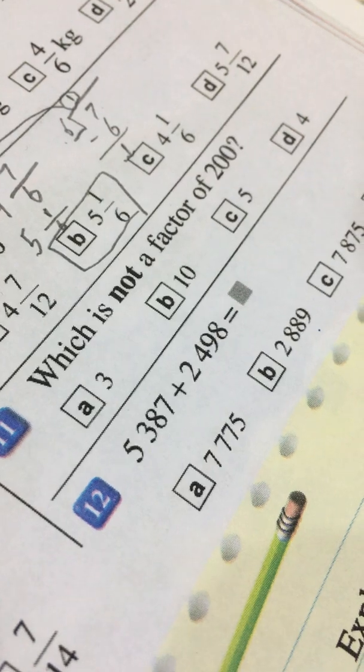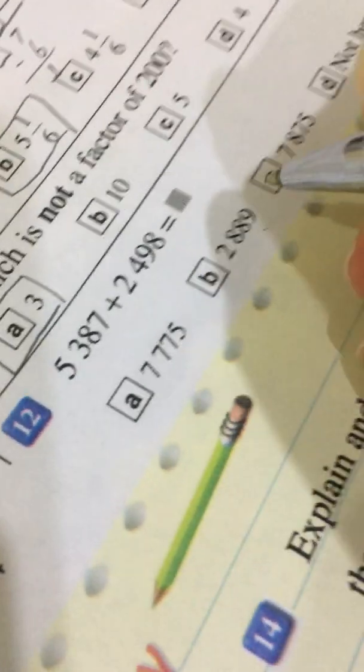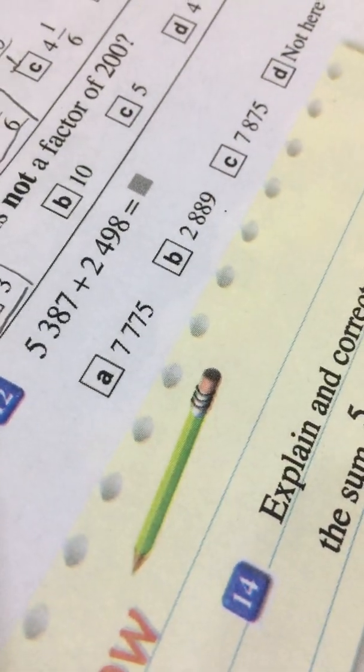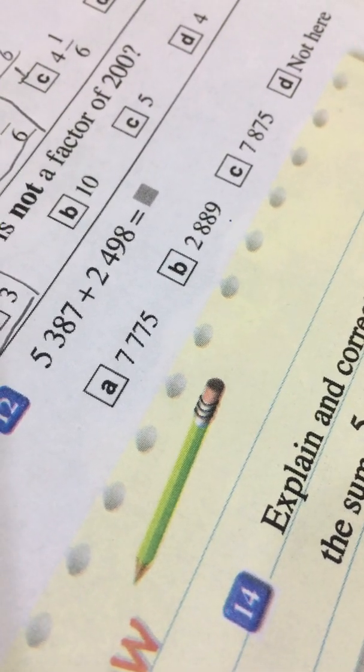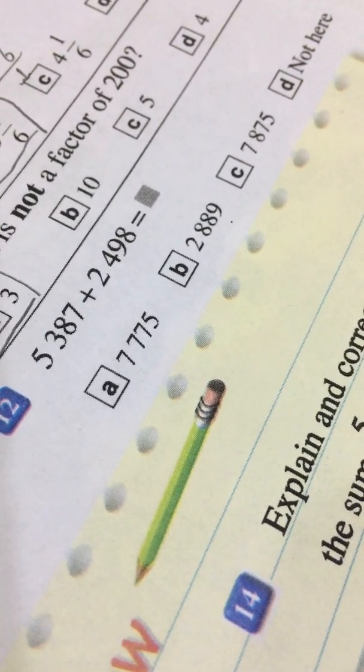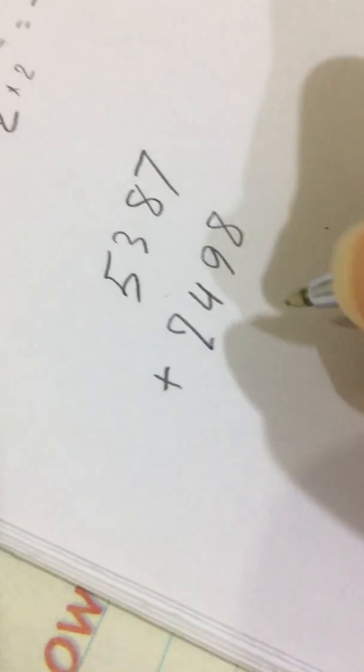And here we have number 11: which is not a factor of 200? It is 3. And here we have 5,387 plus 2,498. Let's add these two numbers, and where is the answer?